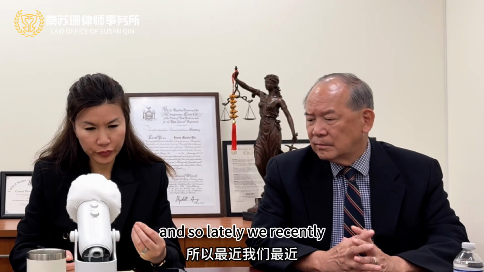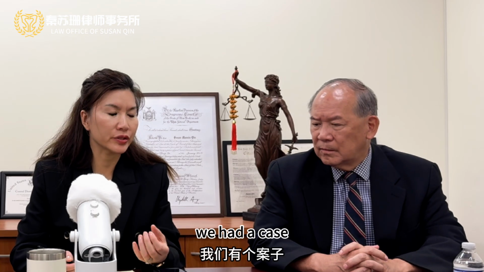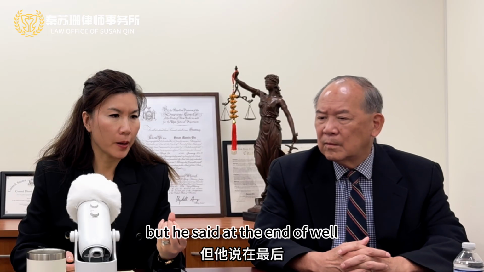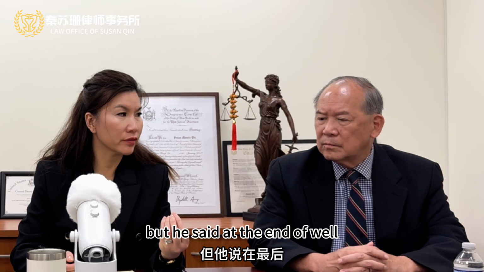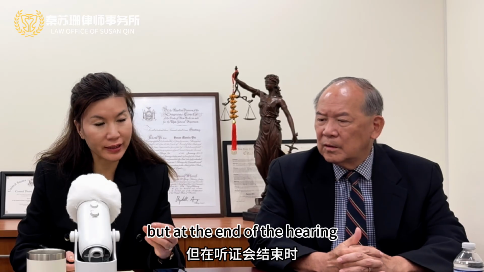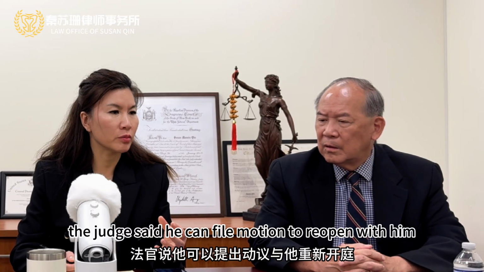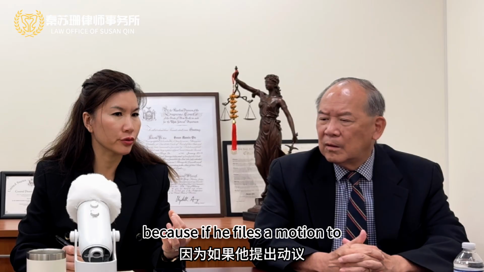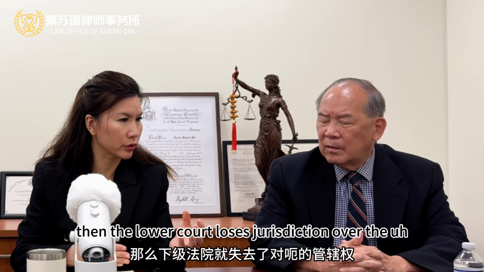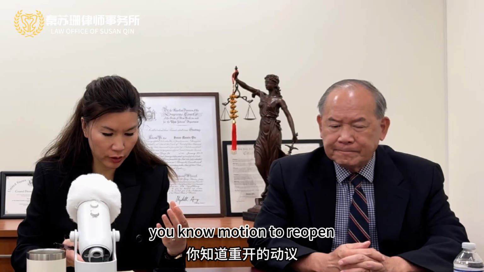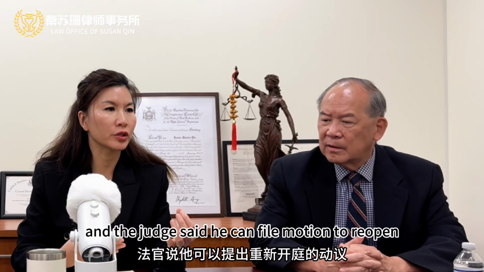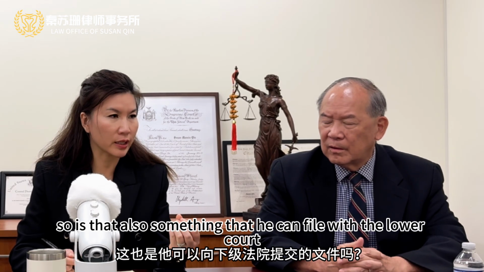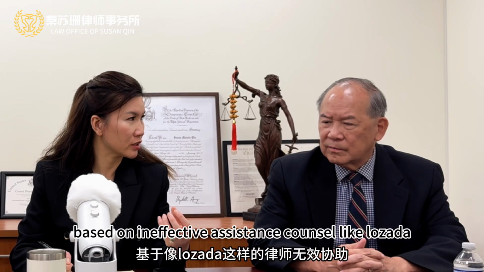Mm-hmm. And so recently we had a case. This particular person went in front of the judge in Santa Ana court. The judge denied his application, but at the end of the hearing, the judge said he can file a motion to reopen with him instead of BIA, because if he files a BIA appeal, then the lower court loses jurisdiction over the motion to reopen. And the judge said he can file a motion to reopen based on ineffective assistance of counsel. So is that also something that he can file with the lower court based on ineffective assistance of counsel, like Lozada?